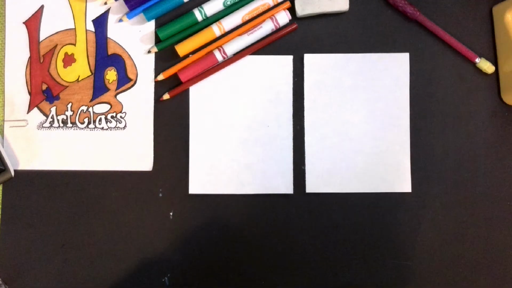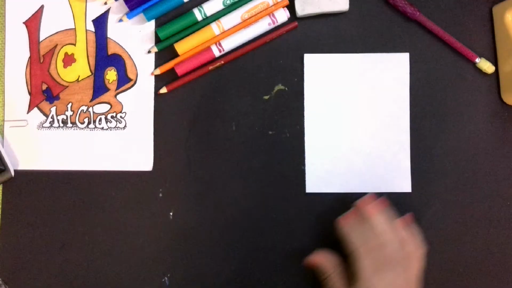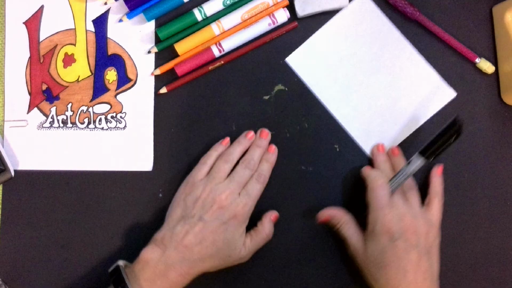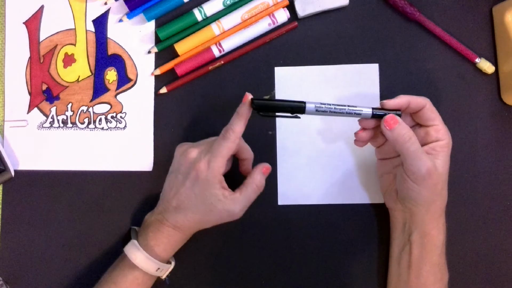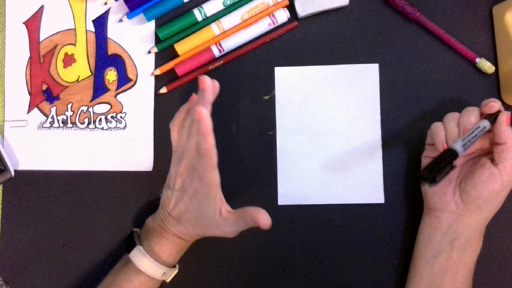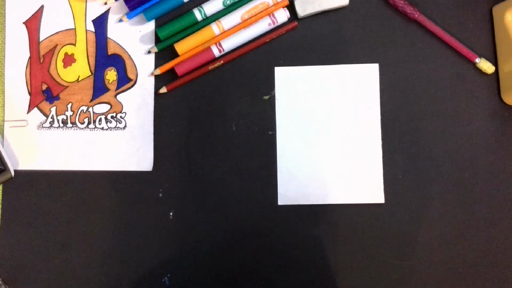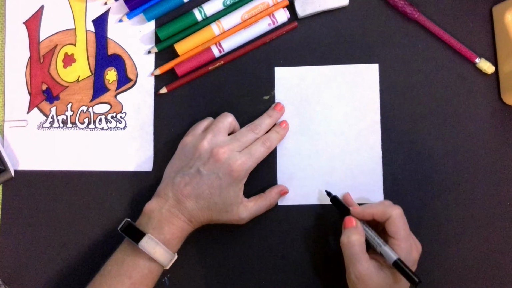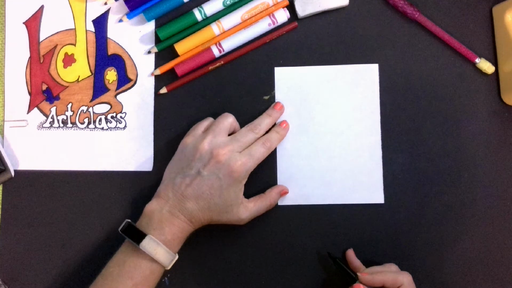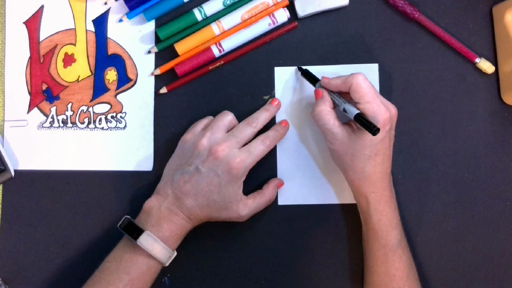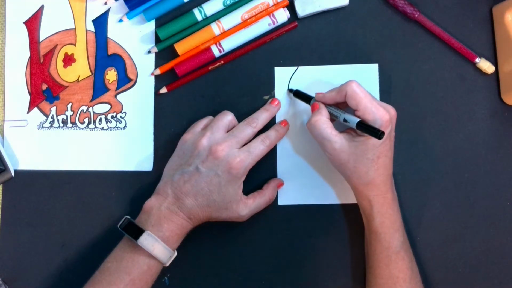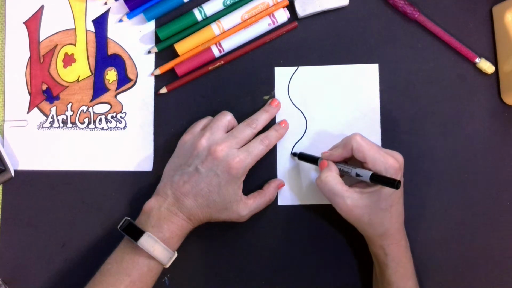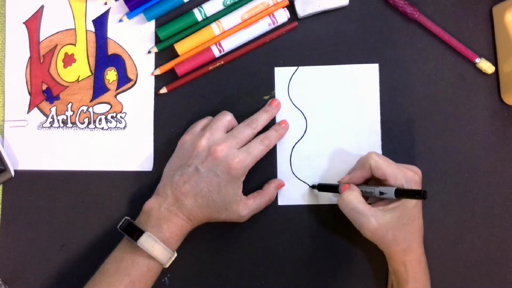Using your pencil, I'm going to use the marker. It does not matter which way you do your paper. I'm using the marker so that you can see it better on the camera. Okay. And it's pretty simple. You're going to do kind of like these S shapes, a nice wavy line down your paper. So it's going to go out a little bit, it's going to come in a little bit, it's going to go out a little bit, in a little bit, okay?